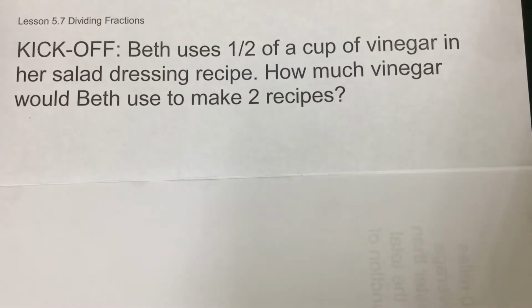All right, so kick off here. We're going to be getting into dividing fractions, but before we do that, we'll go back to multiplying mixed numbers here.